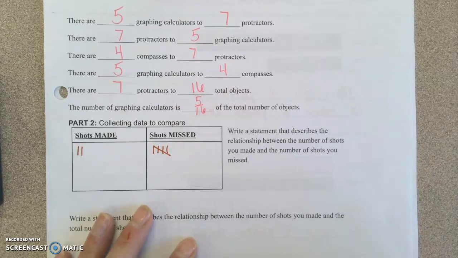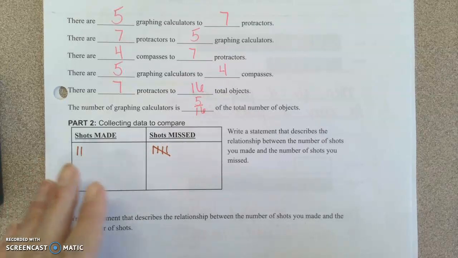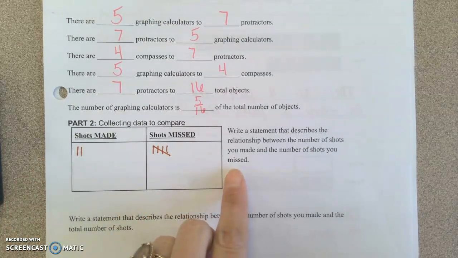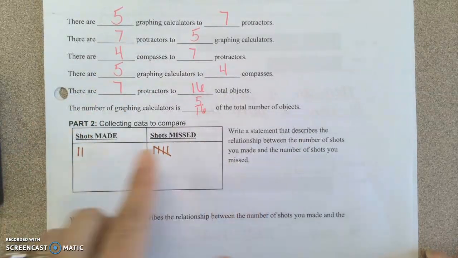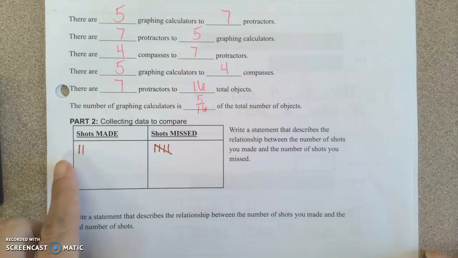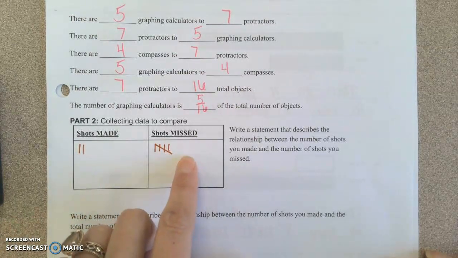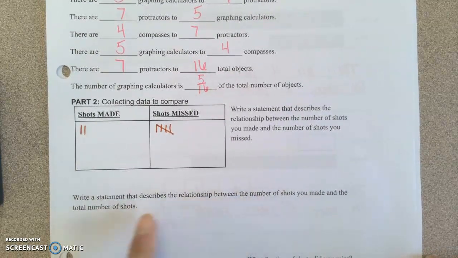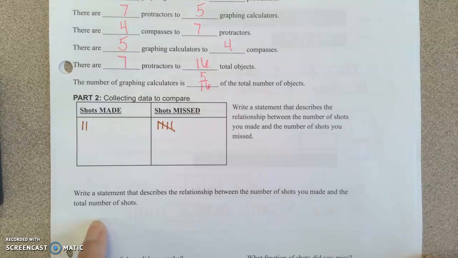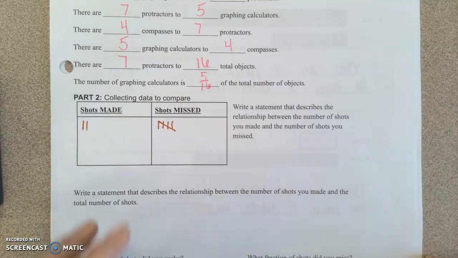If you missed that activity, you can just make up some numbers for shots made and shots missed. I said 2 and 5. Then what you would do here is write a statement that describes the relationship, just like what's up here. So you might say, if you use these numbers, there were 2 shots made to 5 shots missed. Down here, we're looking at the shots made to the total. You might say there were 2 shots made to 7 shots total.